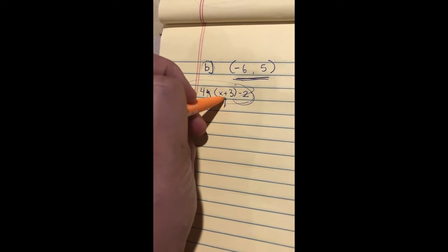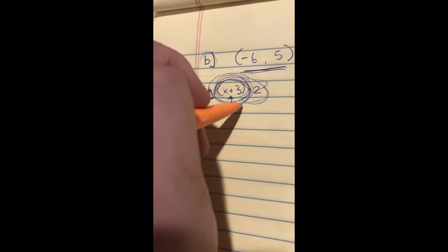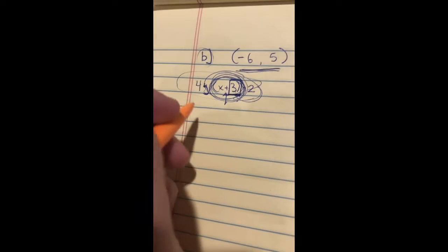Let's see what we do. So first of all, we have this. What that does is, this entire part is affecting the x value. This is in reverse. Remember that part? So we subtract 3 from the x value, which means we shift it 3 to the left. And when we shift it 3 to the left, that becomes -9.